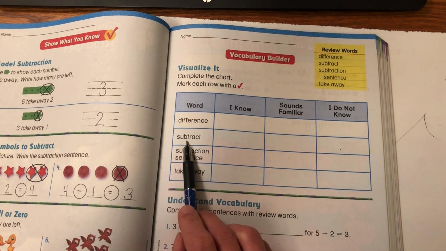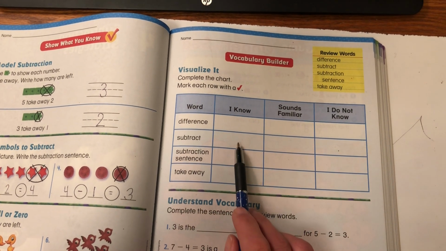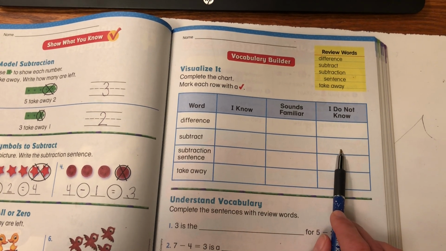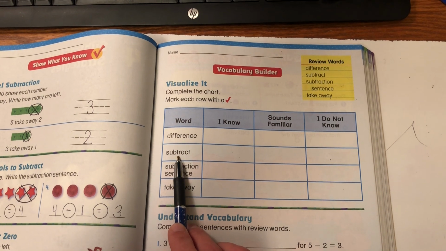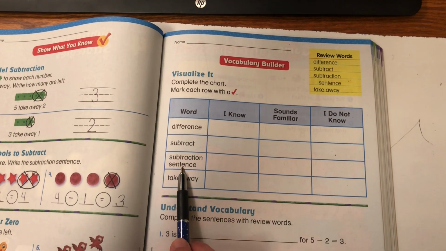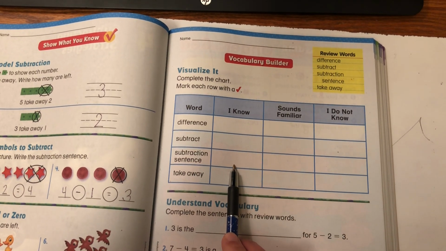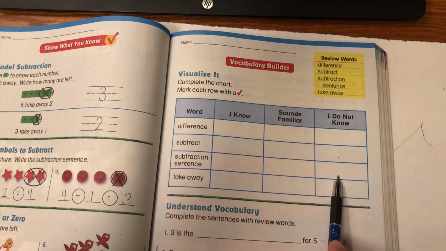What about the word subtract? Check one of the boxes. I know it, sounds familiar, or I do not know. The word is subtract. The next word, subtraction sentence. I know that, sounds familiar, or I do not know, Mrs. Drana.